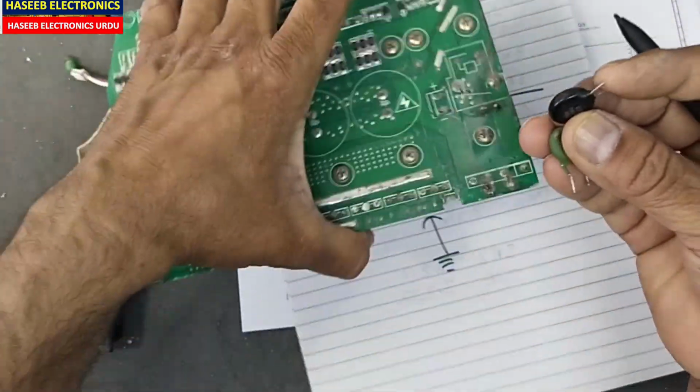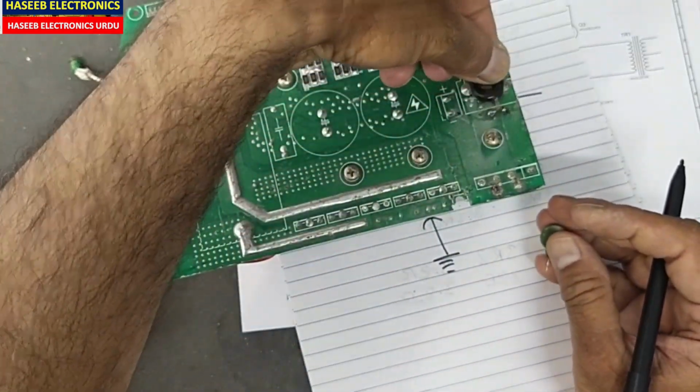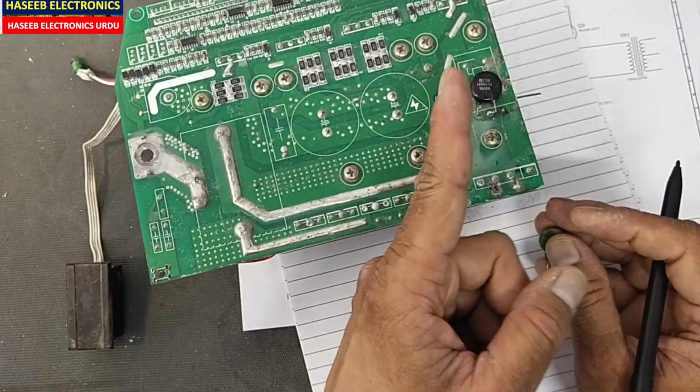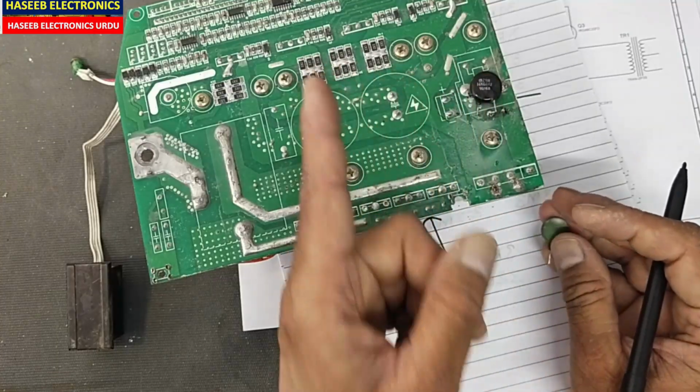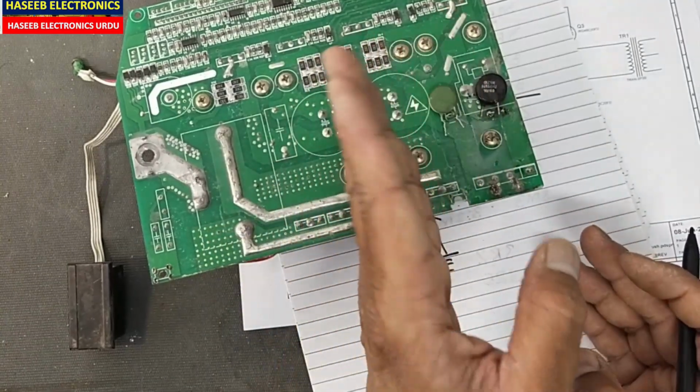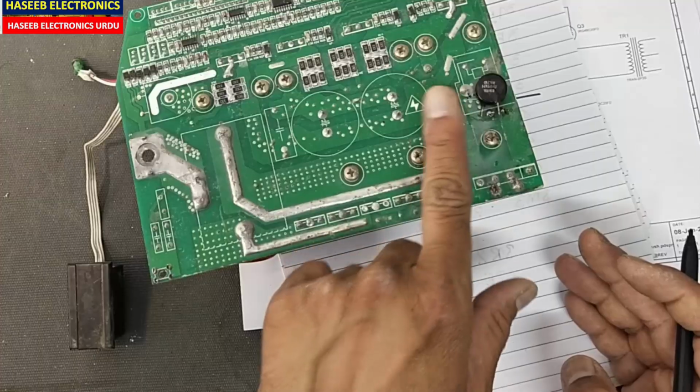Either it is NTC or PTC. The PTC is positive temperature coefficient. Its resistance will increase with increase in temperature. NTC is negative temperature coefficient. When the temperature increases, its resistance will decrease.